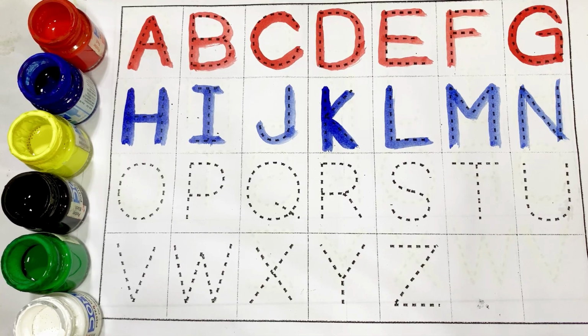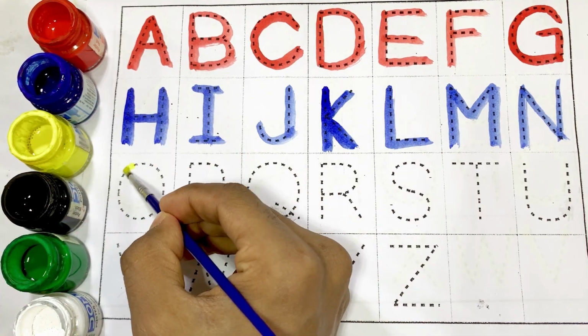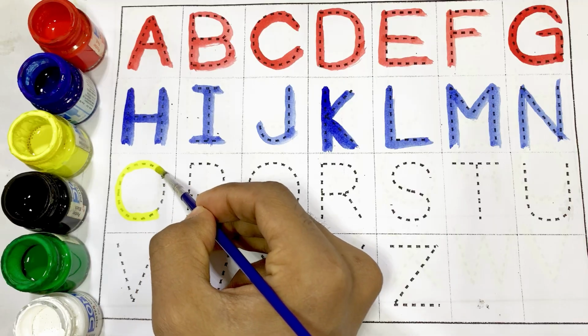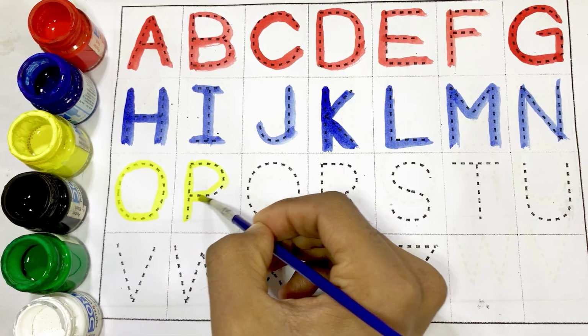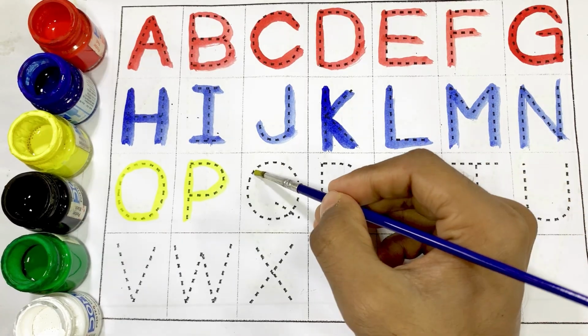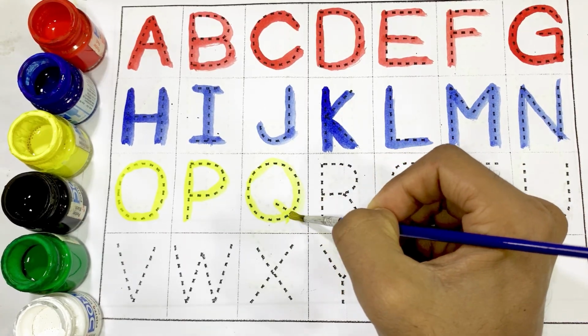Kids, now O. The alphabets of O, and use yellow color. This is O. O for octopus. This is P. P for parrot. This is Q. Q for queen.